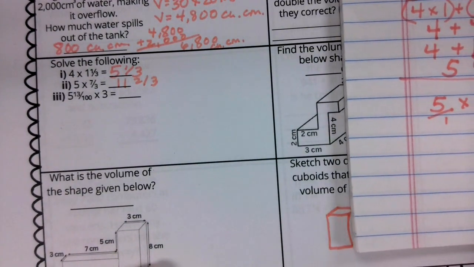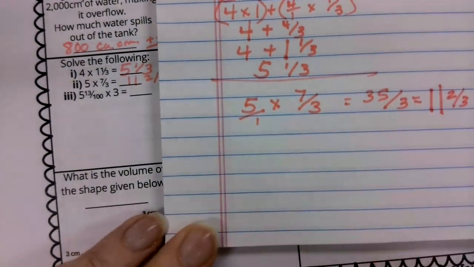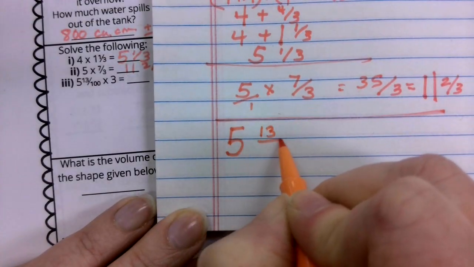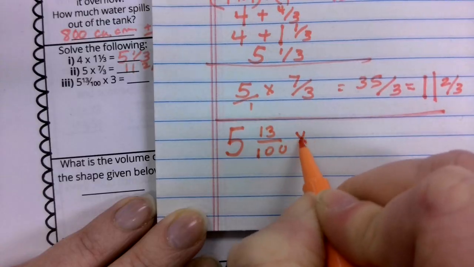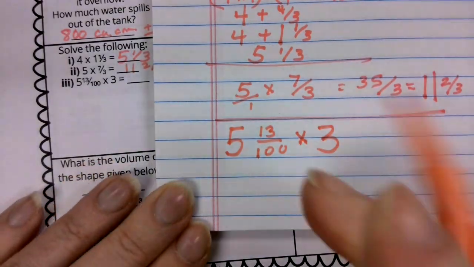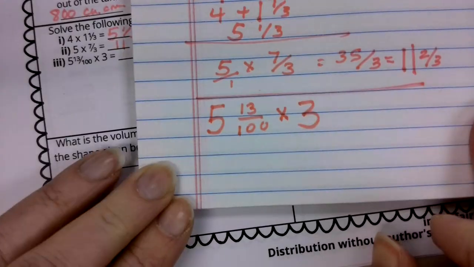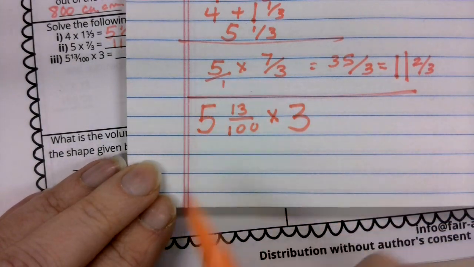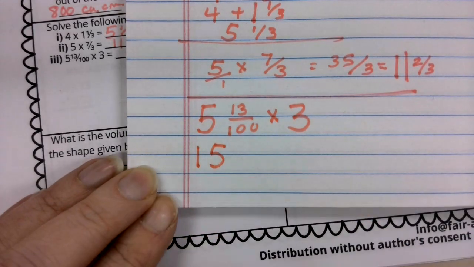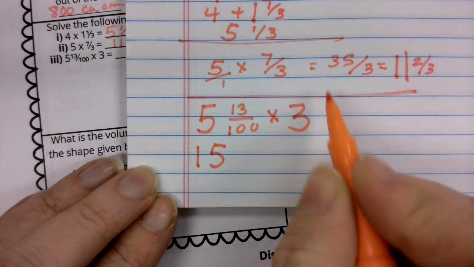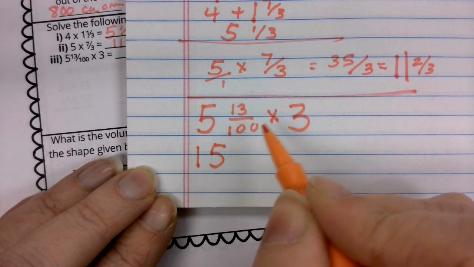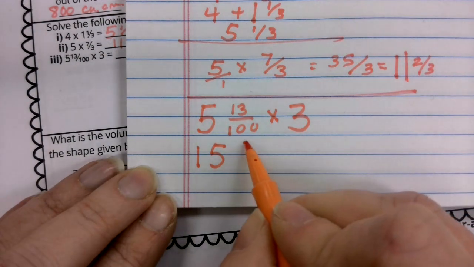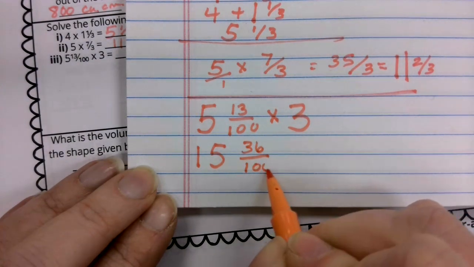Lots of thinking in today's work. Let's go ahead and look at our next one. Our next one is 5 and 13/100, and we're going to multiply that by 3. Let's use similar thinking, but let's see if we can talk about it and be more efficient and not write it all out. Here I have 3, and I'm going to multiply that by the 5, so that is 15. Now I'm going to multiply the 3 by the 13/100, and I'll remember the pattern that we've seen. We can just take our whole number and multiply it by our numerator. So we're going to have 39/100.